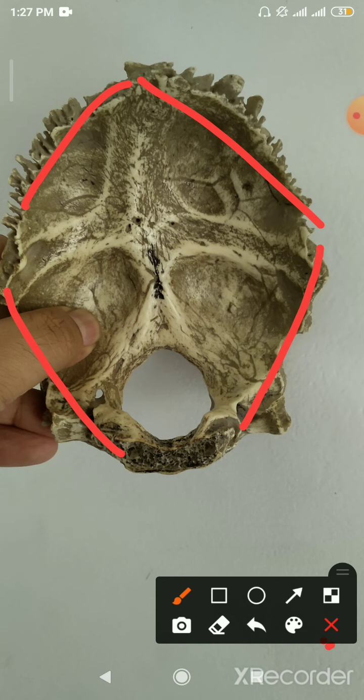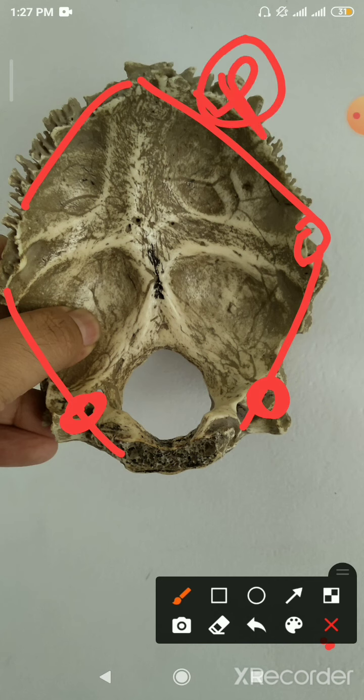The inferolateral angle actually extends from the lateral angle up to the jugular processes, and it is serrated for the articulation with the mastoid part of the temporal bone. So this part articulates with the parietal bone, superior lateral border, and the inferior lateral border articulates with the mastoid part of the temporal bone.